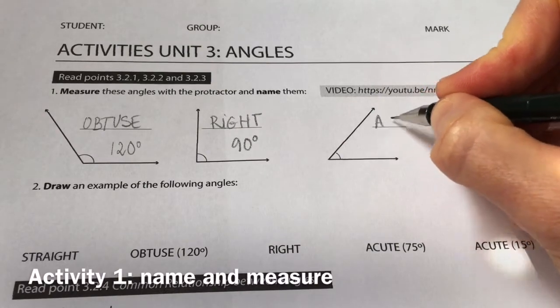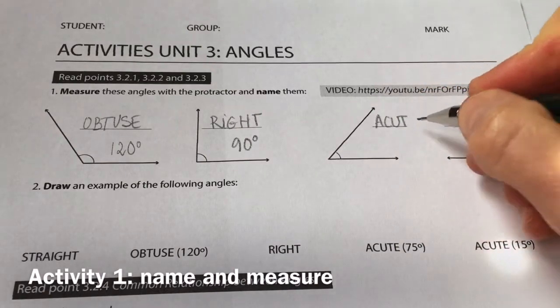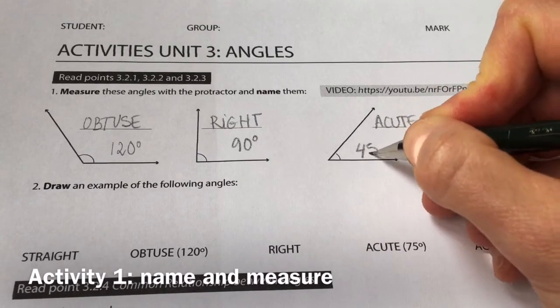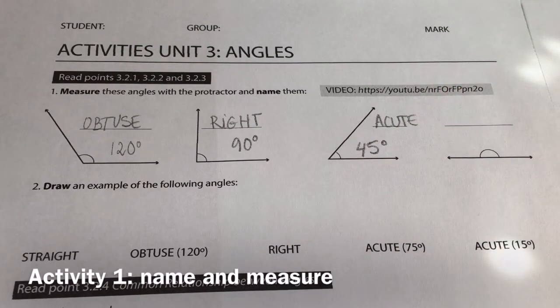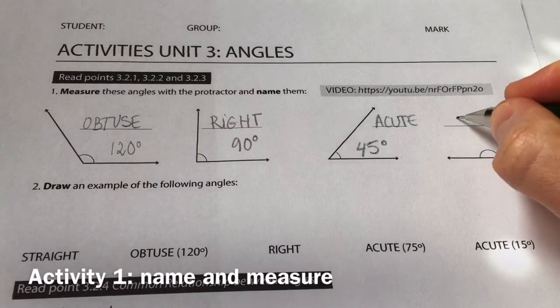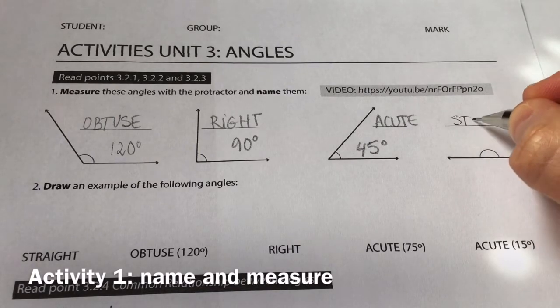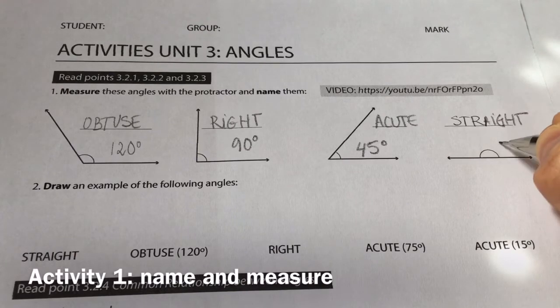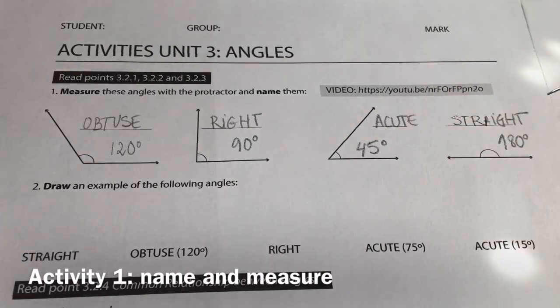Next one is an acute angle. It's less than 90. I'm pretty sure that this angle was 45 degrees. You can check it with your own protractor. The last one is a straight angle, exactly 180 degrees. Attention to the spelling. Right and straight have T's at the end.